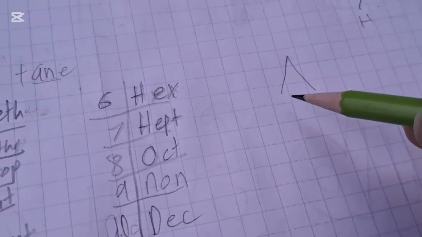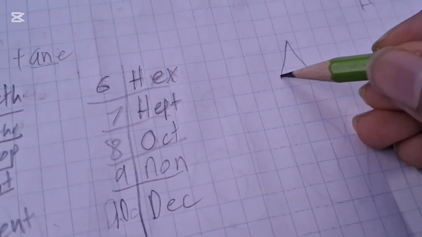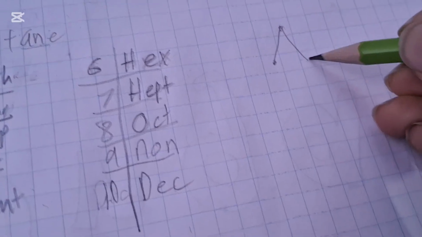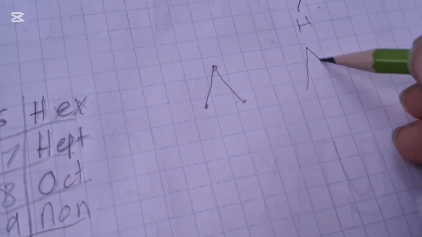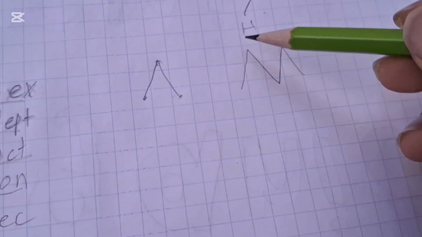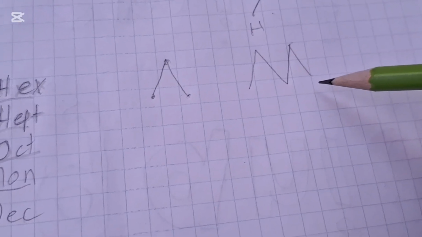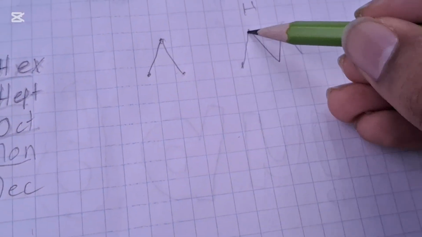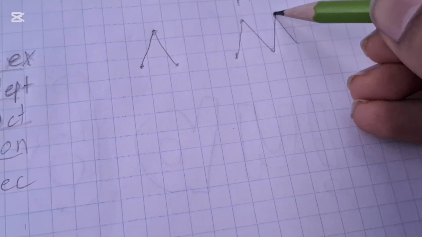Now, if I give you this, what is this? And you would immediately say it's propane because one, two, three. And then if I ask you this, you would say it's pentane. One, two, three, four, five.